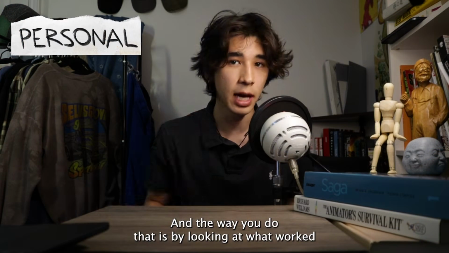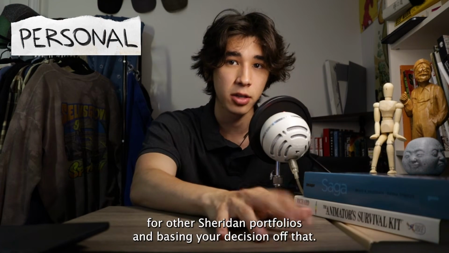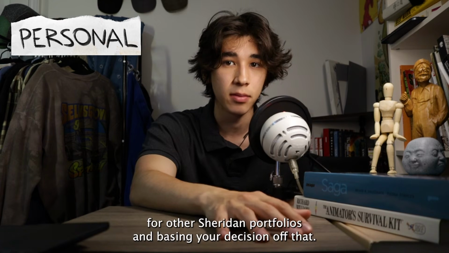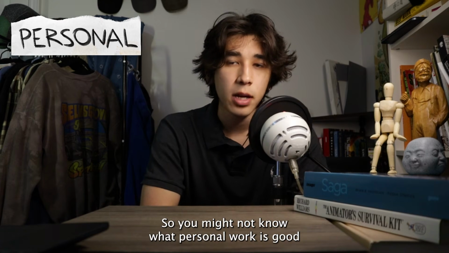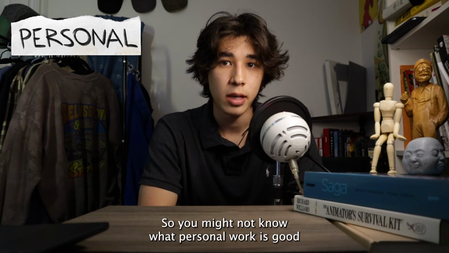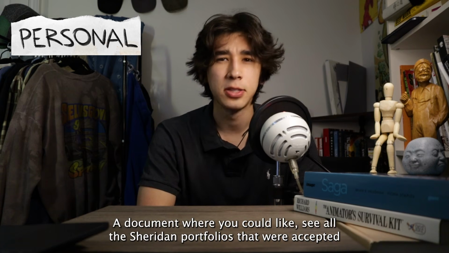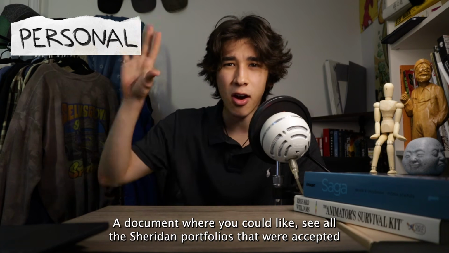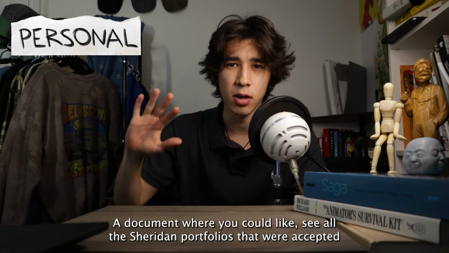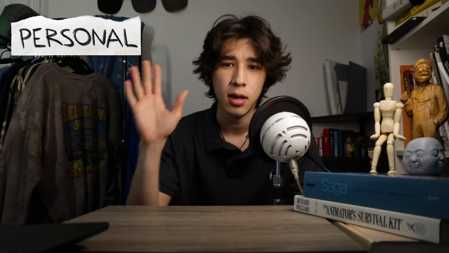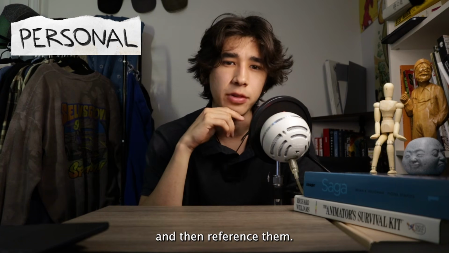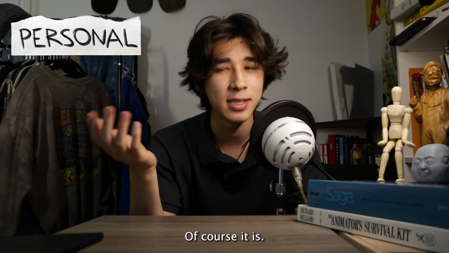And the way you do that is by looking at what worked for other Sheridan portfolios and basing your decision off that. So you might not know what personal work is good for the Sheridan Animation Portfolio. And you know what would be helpful? A document where you could see all the Sheridan portfolios that were accepted and then reference them. Is this a setup? Of course it is.